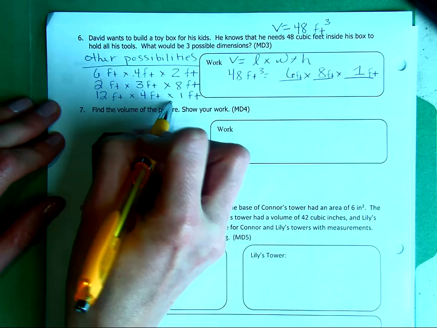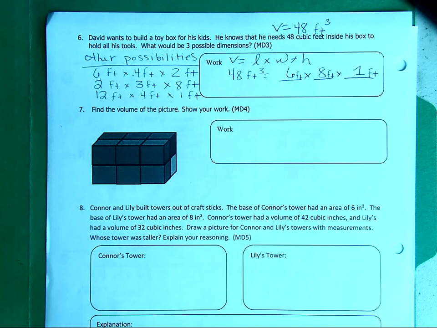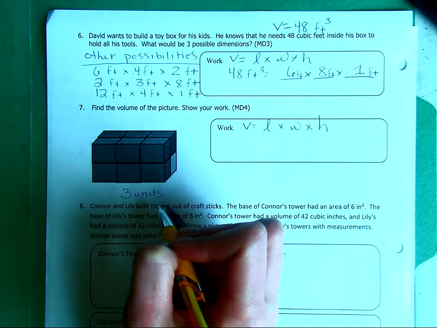Okay, like I said, there are so many other possibilities. So just check your work and see that it equals 48. Number 7, you're to find the volume of this picture. You could actually count every single block if you wanted to, and you can do that to check your work. But I would make sure I also write the formula down, length times width times height, and plug in what I know. I know that this is 3 units. It doesn't tell me if it's in inches, feet, yards, meters. I don't know, so I'm just going to write the word units to hold that place. And then it is also 2 units high.